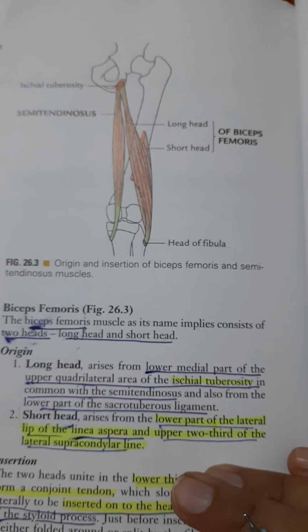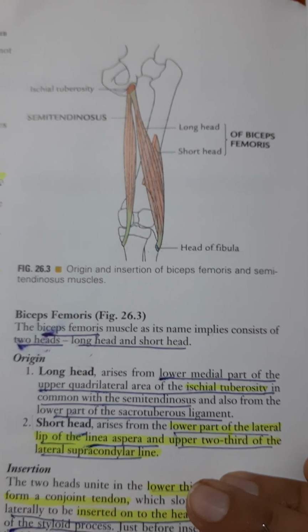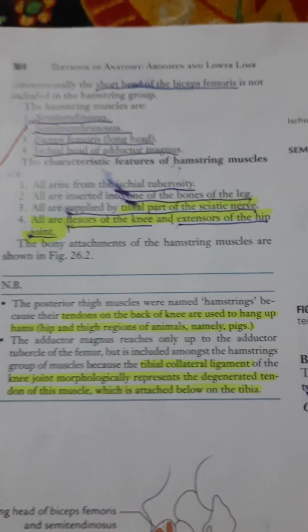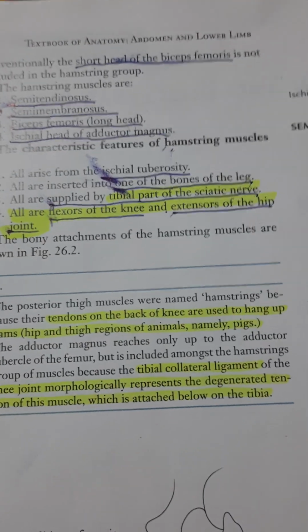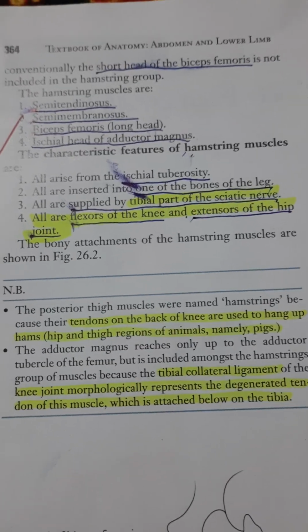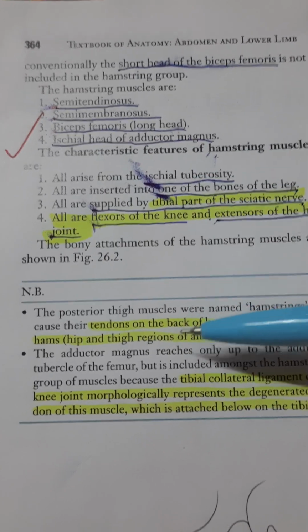Hi guys, so today we will learn about the muscles on the back of the thigh. The muscles on the back of the thigh are referred to as hamstring muscles. They are called hamstring muscles.